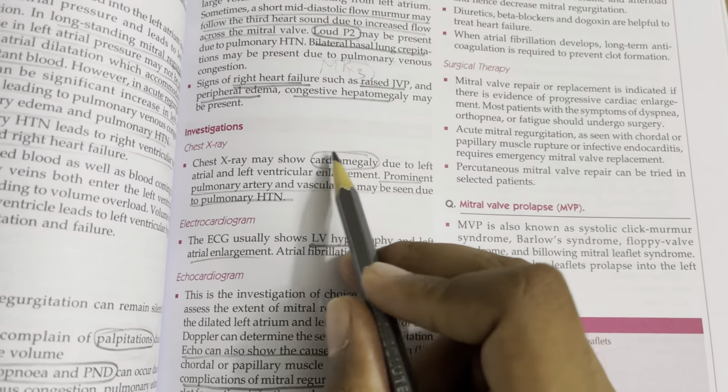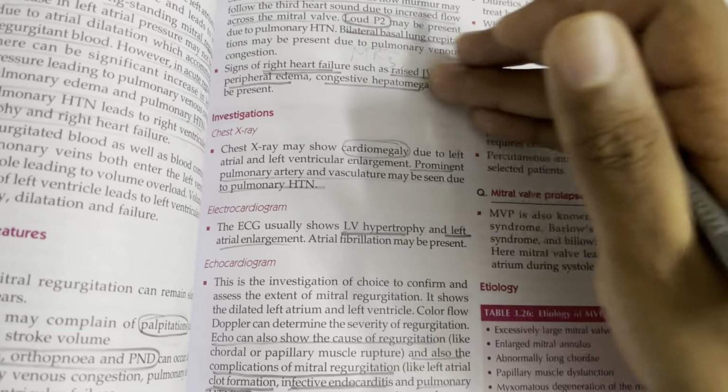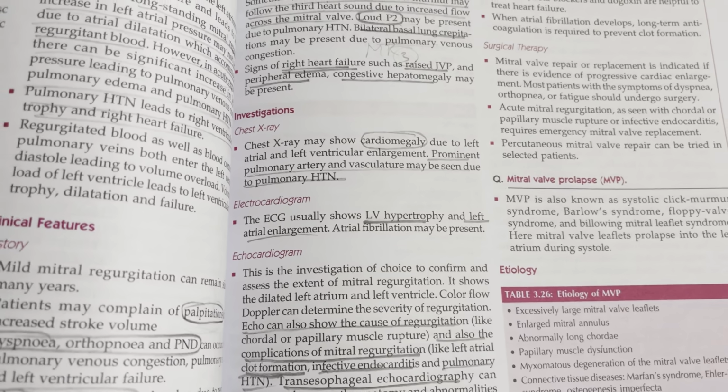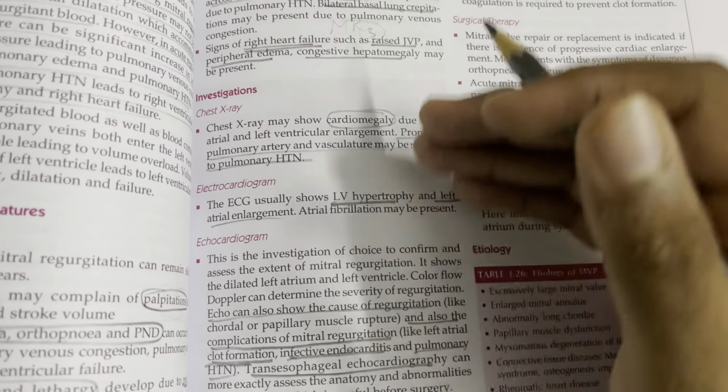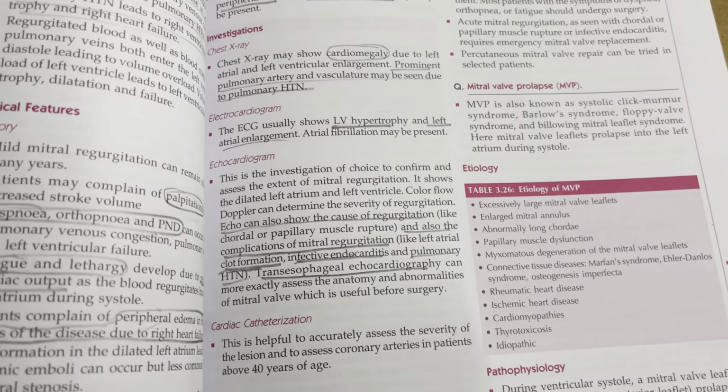So investigations. Chest X-ray, you can see cardiomegaly due to left atrial and left ventricular enlargement in chronic cases. Prominent pulmonary artery vasculature may also be seen due to pulmonary hypertension. ECG, again you can see left ventricular hypertrophy and left atrial enlargement. So those changes you can see.